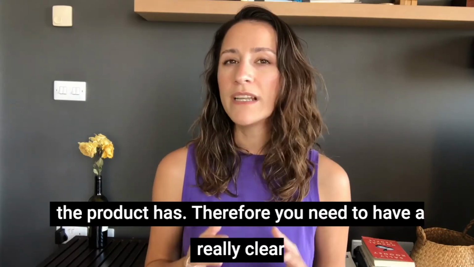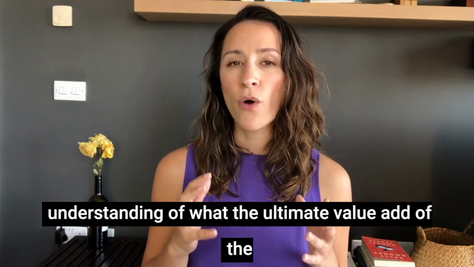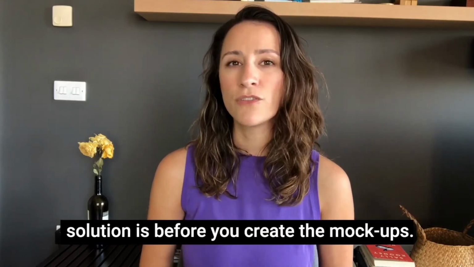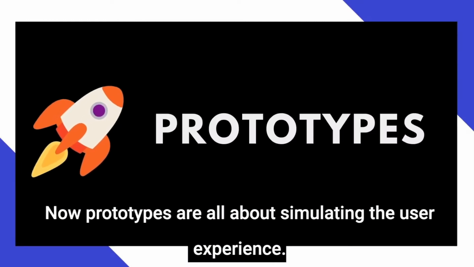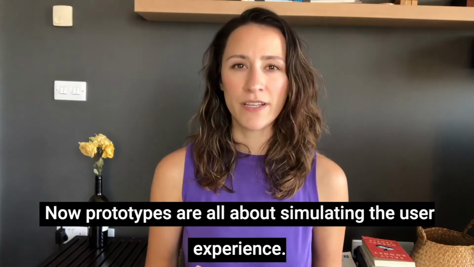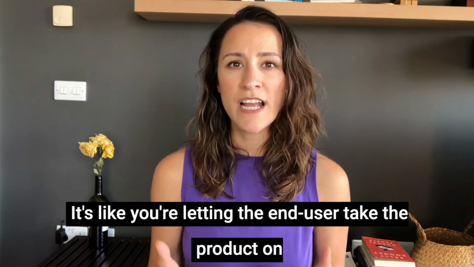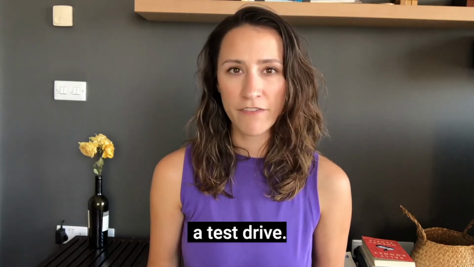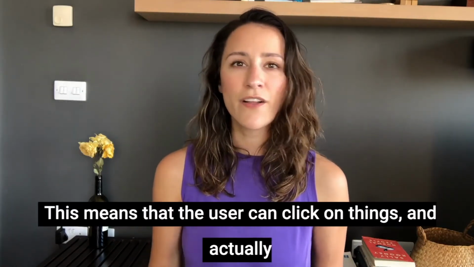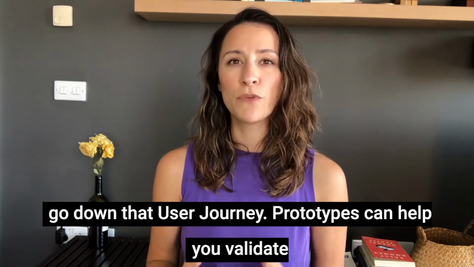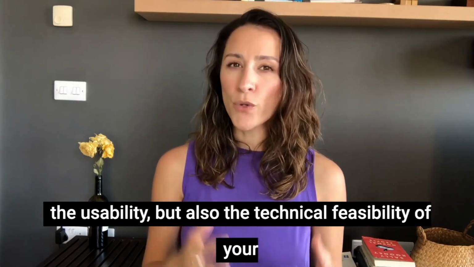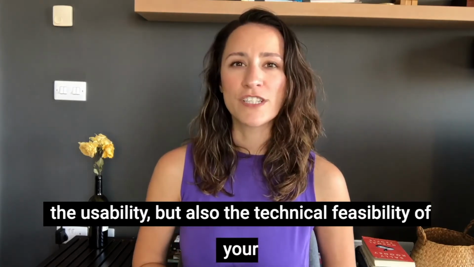Therefore, you need to have a really clear understanding of what the ultimate value add of the solution is before you create the mockups. Now, prototypes are all about simulating the user experience. It's like you're letting the end user take the product on a test drive. This means that the user can click on things and actually go down that user journey. Prototypes can help you validate the usability, but also the technical feasibility of your design.